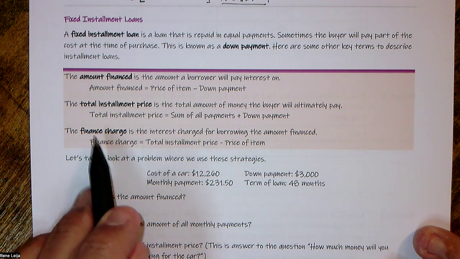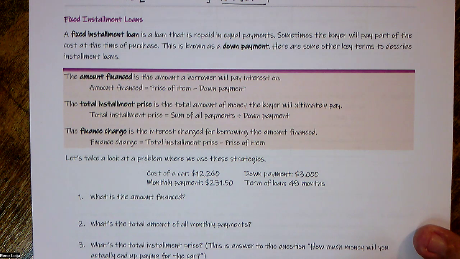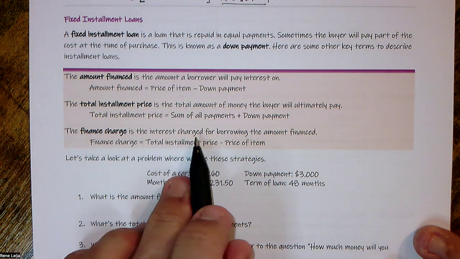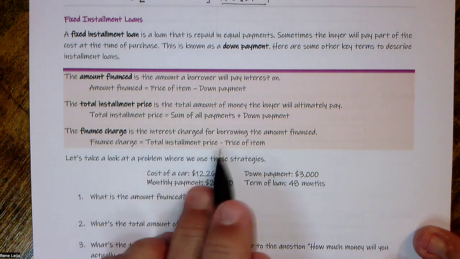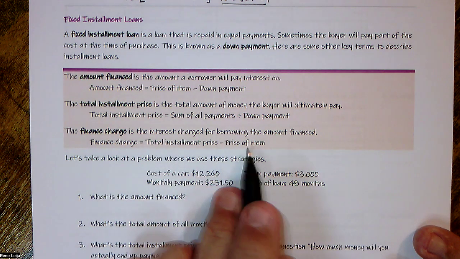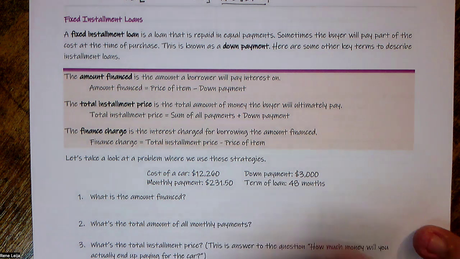The finance charge is the interest charge for borrowing the amount financed. So your finance charge is your total installment price minus the price of the item.